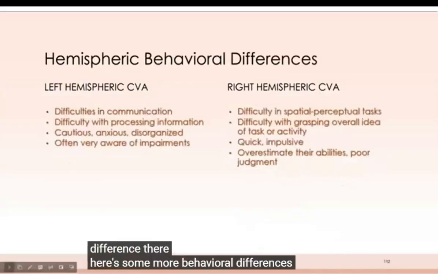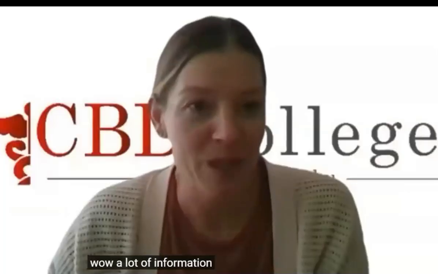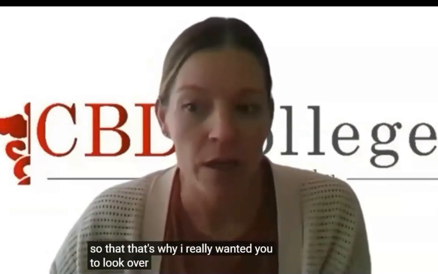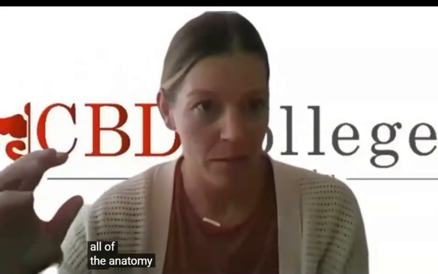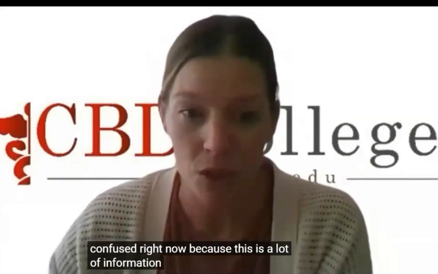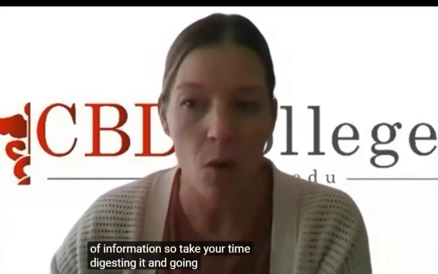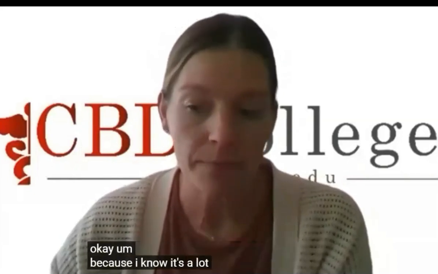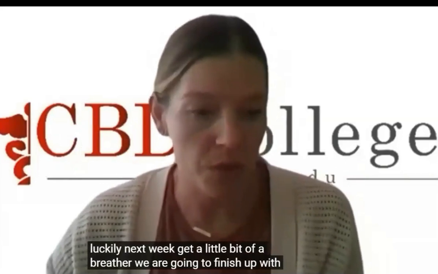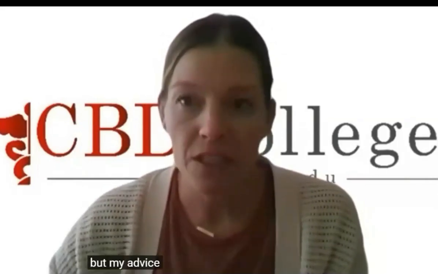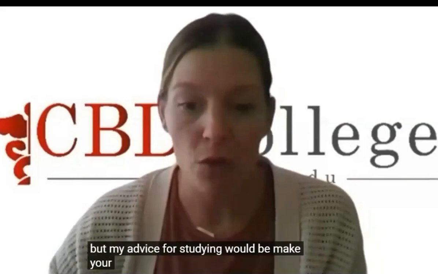Here are some more behavioral differences. Wow, a lot of information, right? That's why I really wanted you to look over all of the anatomy, the homunculus and the blood flows. It's okay if you're a little confused right now, because this is a lot of information. So take your time digesting it and going over it. And if you need to meet with me, that's fine, okay? Because I know it's a lot. We are going to finish up with the Kahoot, unless anyone has questions they want to put through the chat right now. But my advice for studying would be to make your own chart.